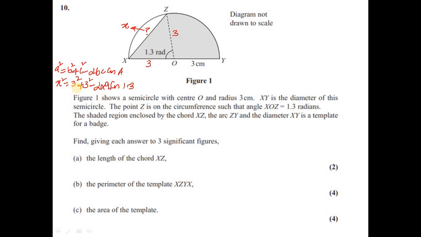So if you simplify this, your x would be equal to 3.63, because they are saying three significant figures. So 3 SF, 3.63, this is the value of x. That means the length of XZ.